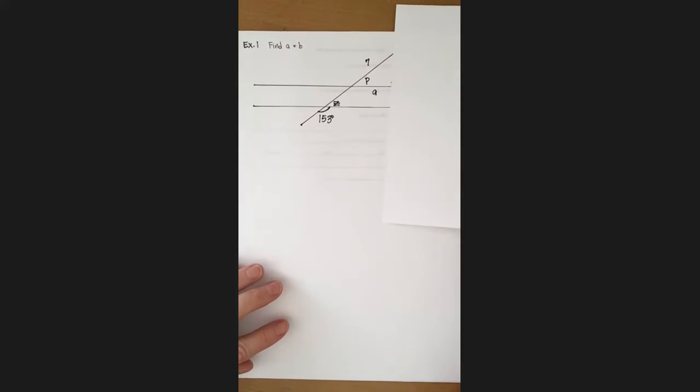Example 1 gives you this diagram, and they ask you to find A and B. One of the things that you want to do is recognize that this diagram is actually a combination. Often Saxon likes to use combinations because combinations exist in the real world. But if you just cover that up, you've got two parallel lines with a transversal.